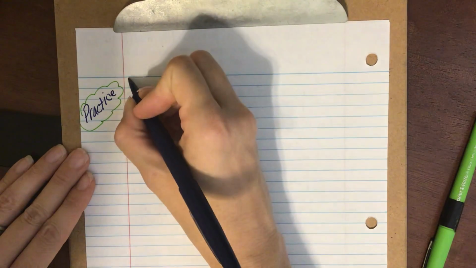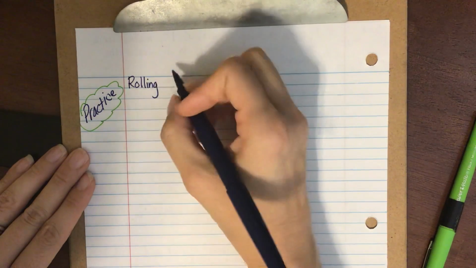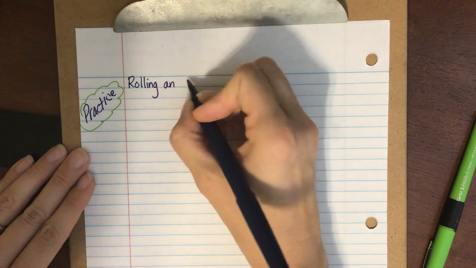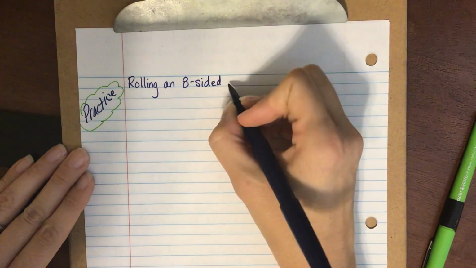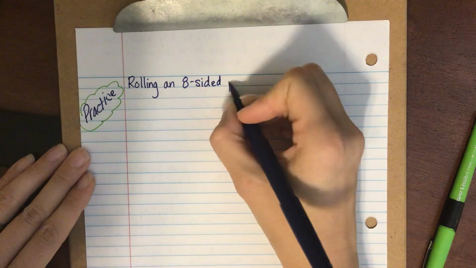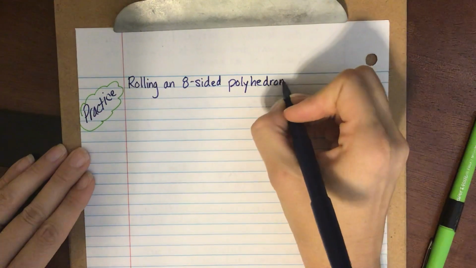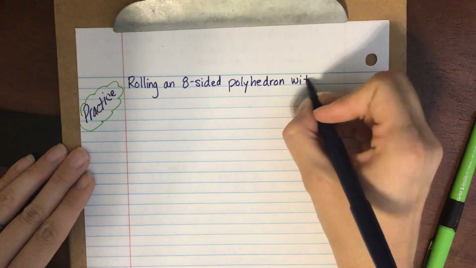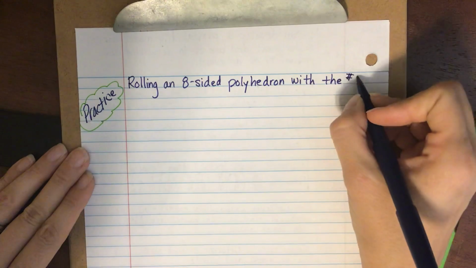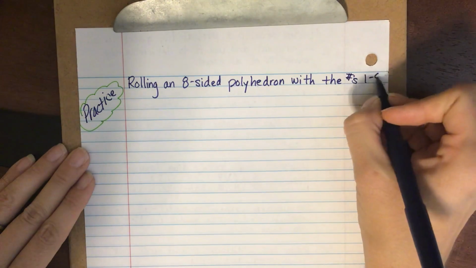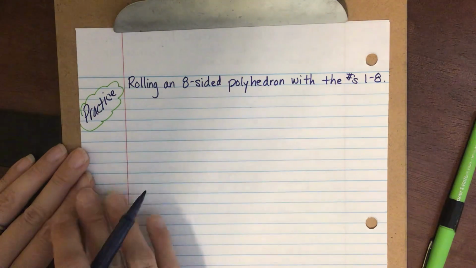Okay, so here's the first one. Rolling an 8-sided polyhedron with the numbers 1 through 8. Okay, so it's like an 8-sided die.